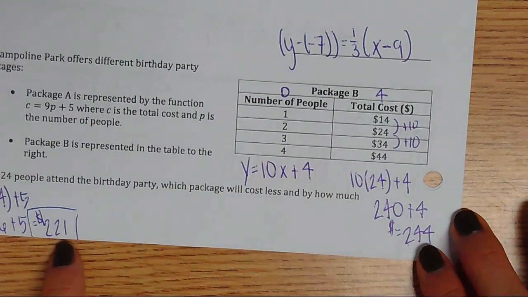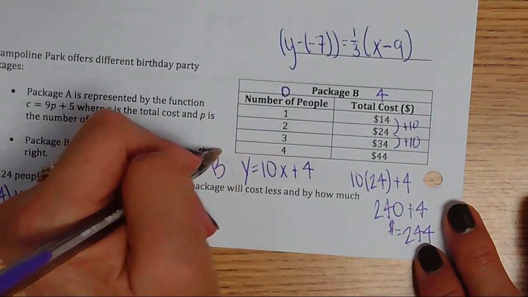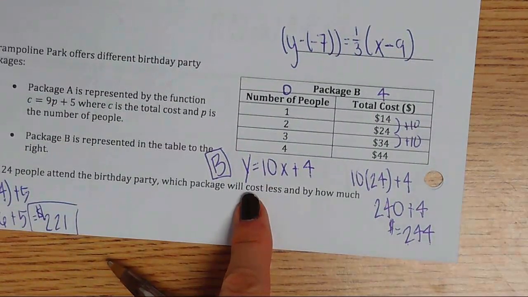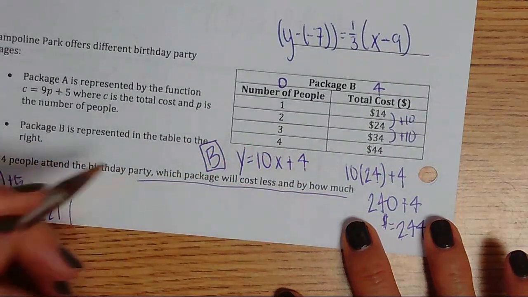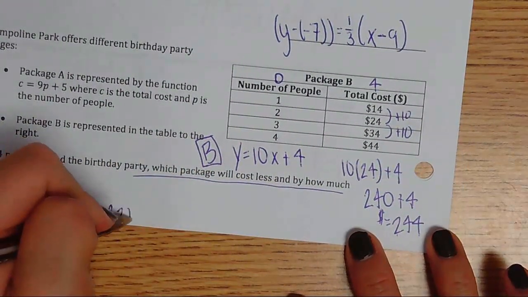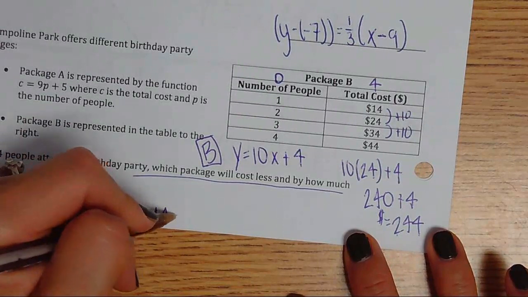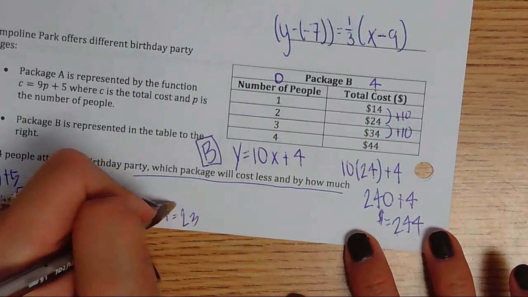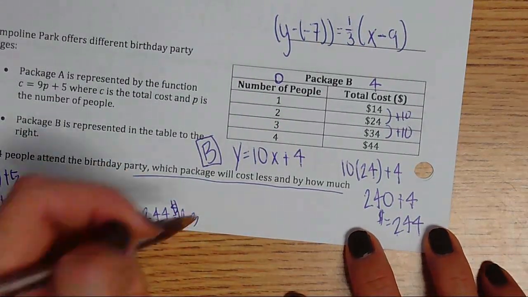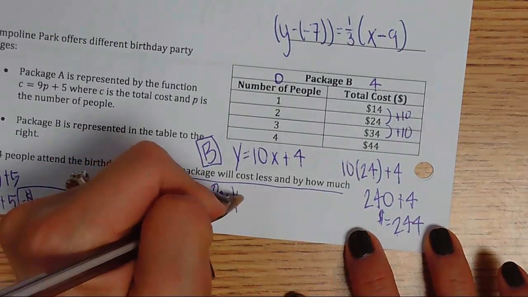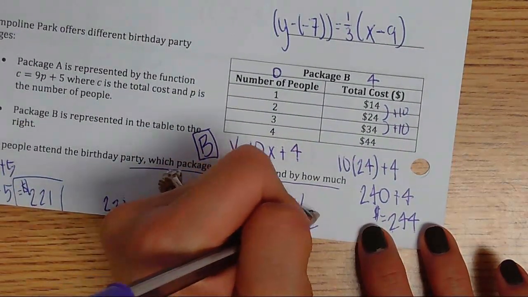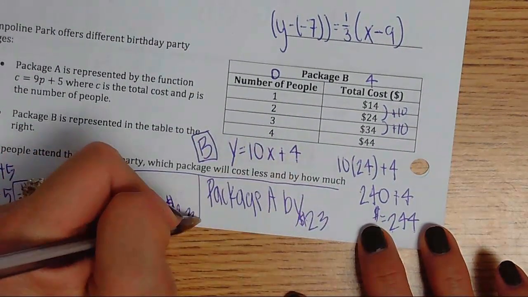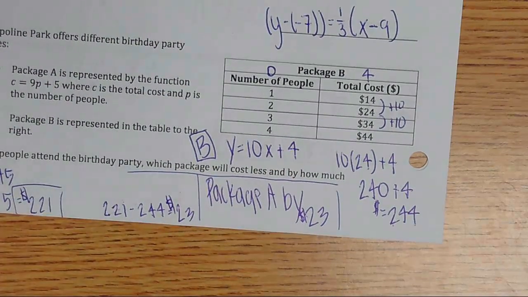All right, well, we can see that package B is more expensive, but it says which package will cost less and by how much. So let's do 221 minus 244, and we will get $23. And who doesn't want to save $23? So package A by $23. And that's it. Whew, thanks for sticking with me, guys.